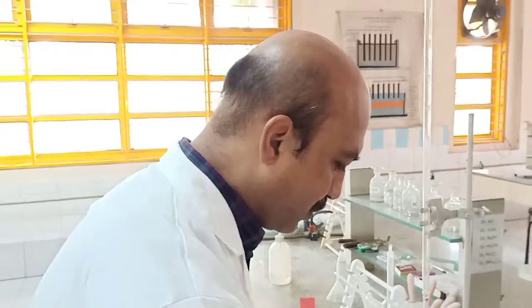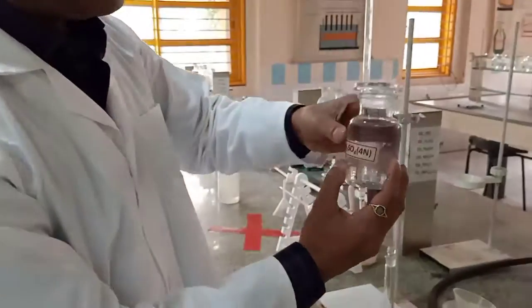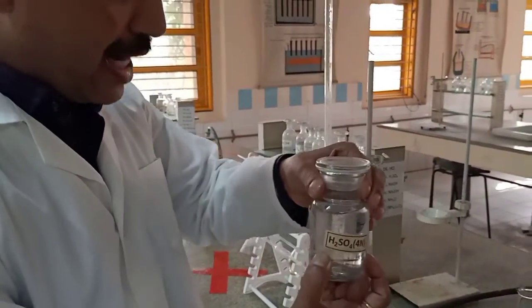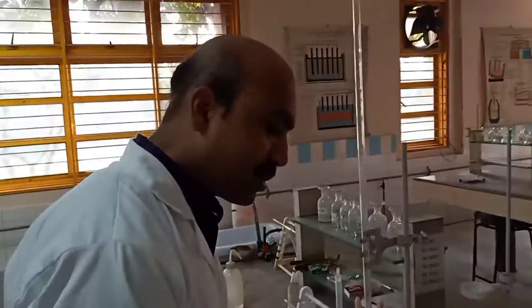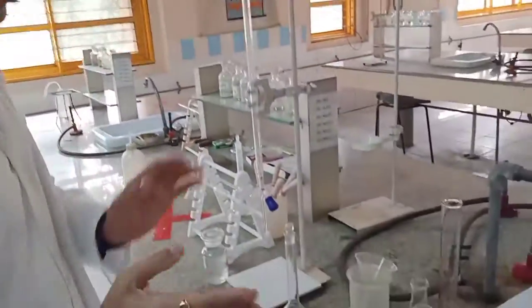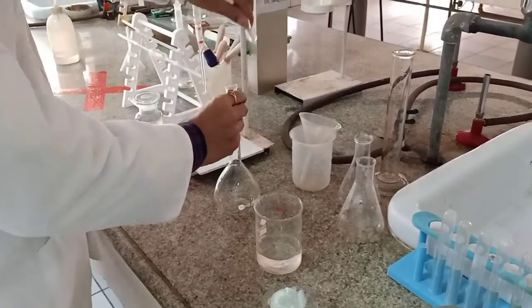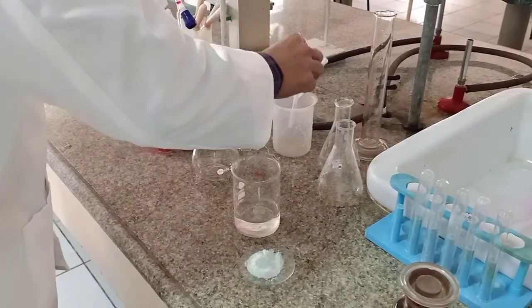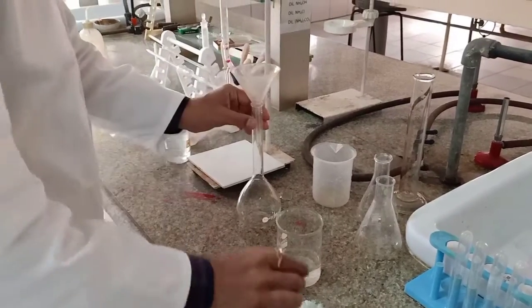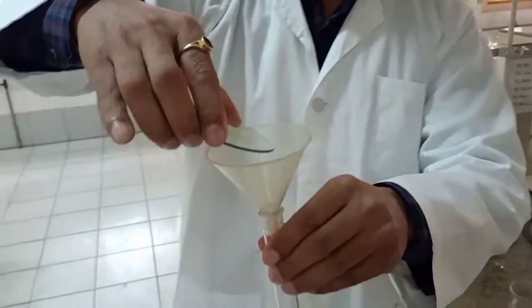So I repeat, to prevent hydrolysis of this salt, I'm going to add one test tube full of 4N H2SO4. Let me show it to you. I've got 4N H2SO4 solution, right? It will be preventing hydrolysis of this salt. Now, how to go about it? The first step will be obviously to transfer the salt into the standard measuring flask, and we know how to transfer it. For transferring, we need to be careful.